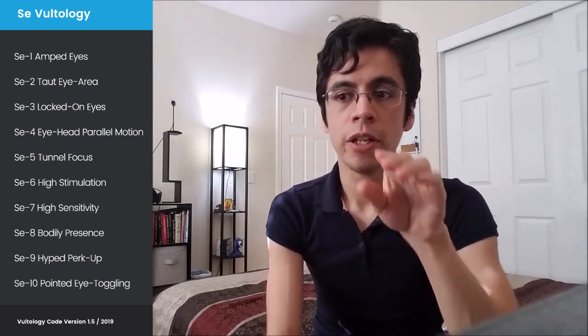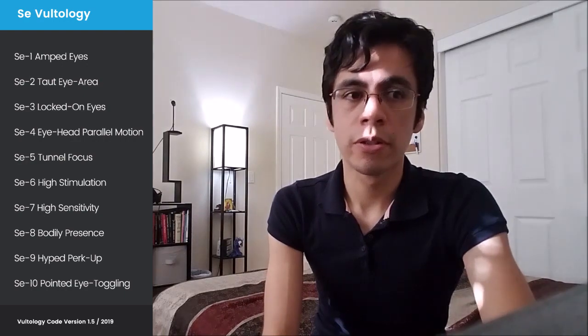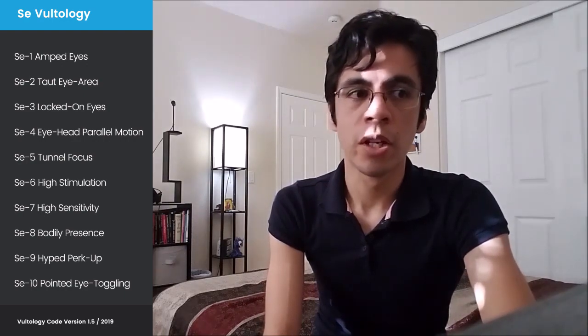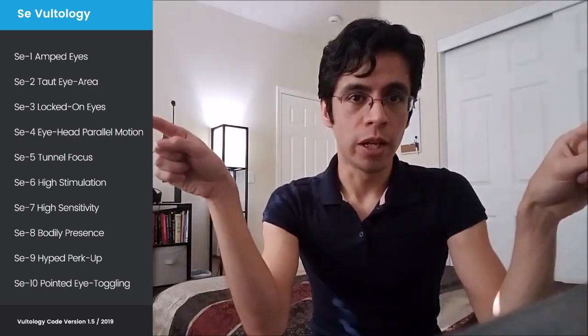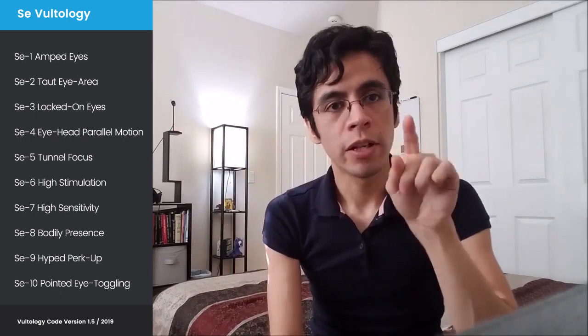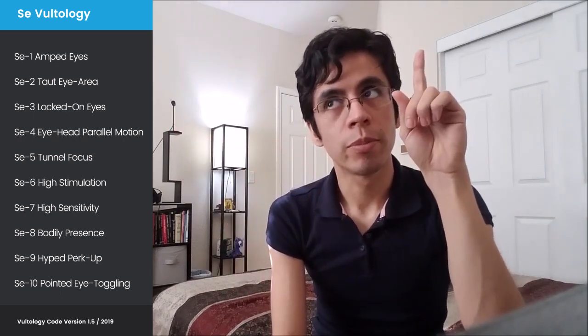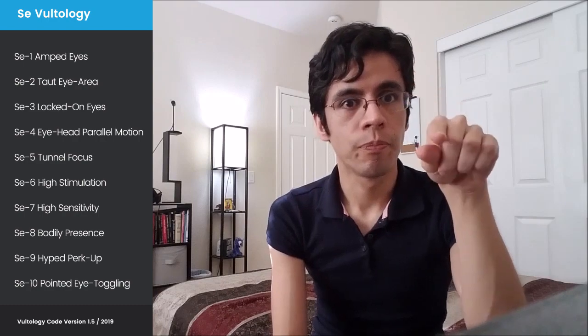Even if they're not, the eyes will tend to switch between much fewer points, and those points usually are designated by the locked-on aspect of SE, so there's maybe one or two things in the environment you're looking at. But even if there isn't, the movements usually go along a horizontal line, and if they are going up, they just go up one place and then come back down.